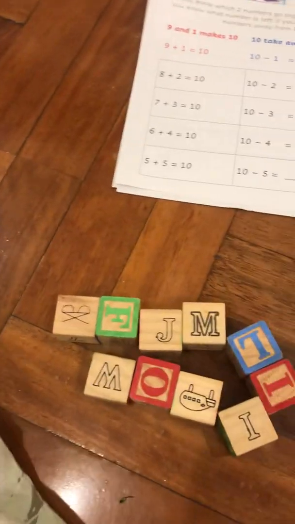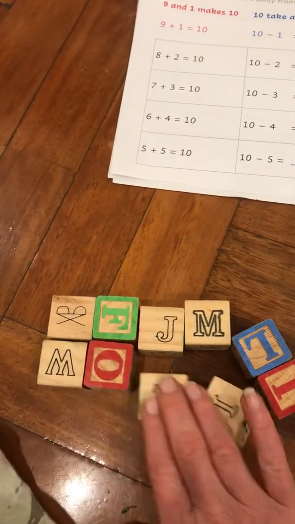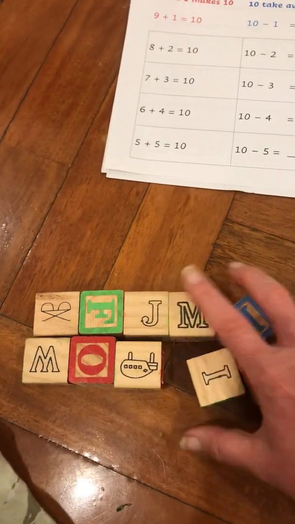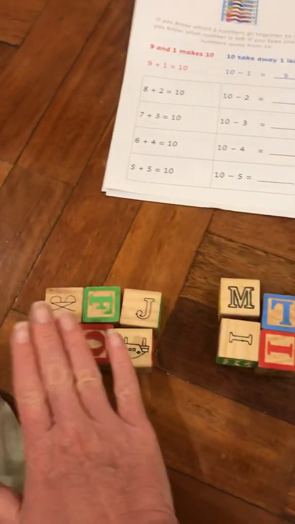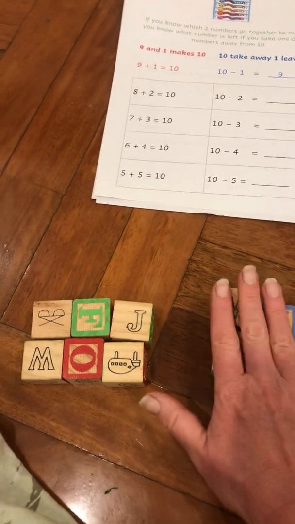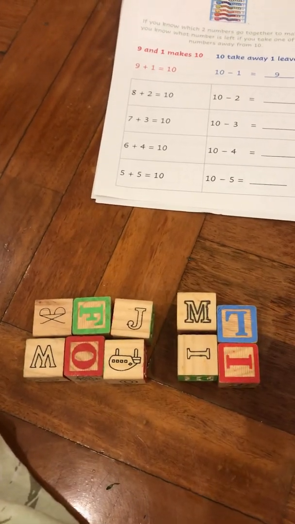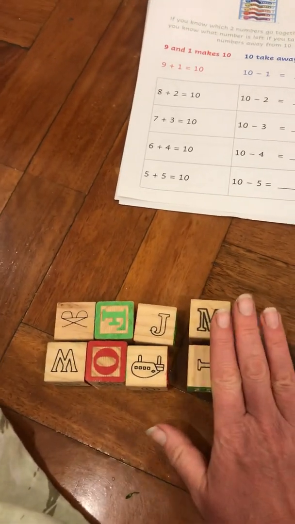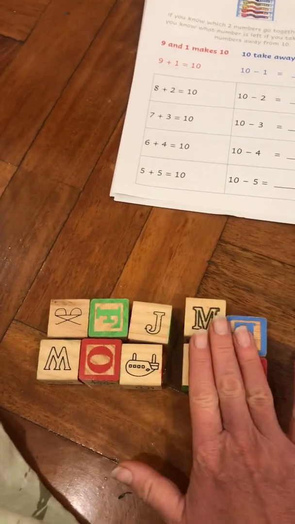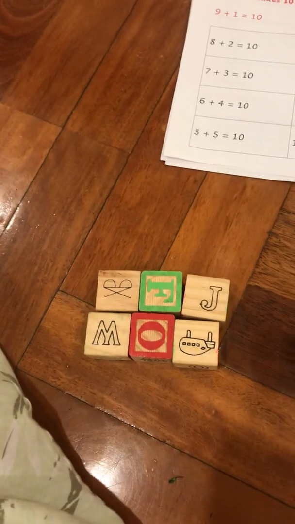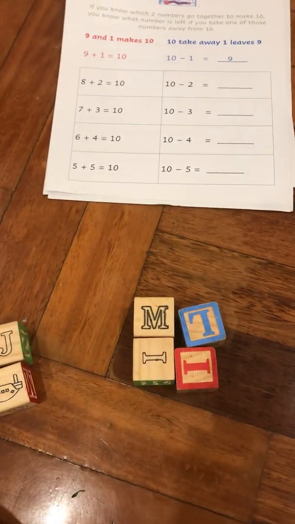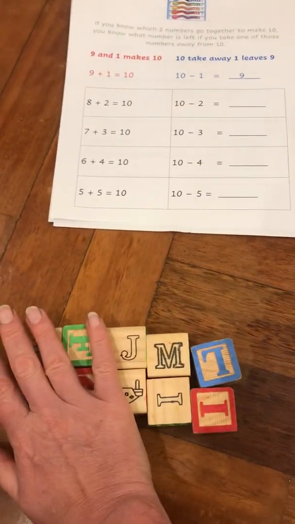One more. Let's leave 6 in this pile, and we'll put 4 over here. 6 and 4 make 10 altogether. So we know that if we've got our 10 altogether and we take away our 4, we have our 6 left over. Or we might say 10 take away our 6. We have 4 left over. So let's see what that looks like in a number sum or a number problem.